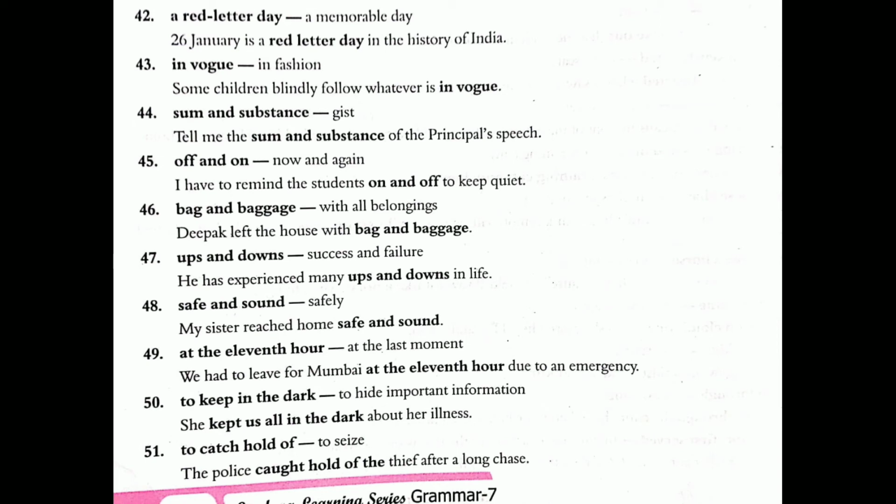Number 44, sum and substance, that is the gist. So tell me the sum and substance of the principal's speech. That means not to describe in detail but to sum up and tell me in just short. Number 45, off and on, now and again.